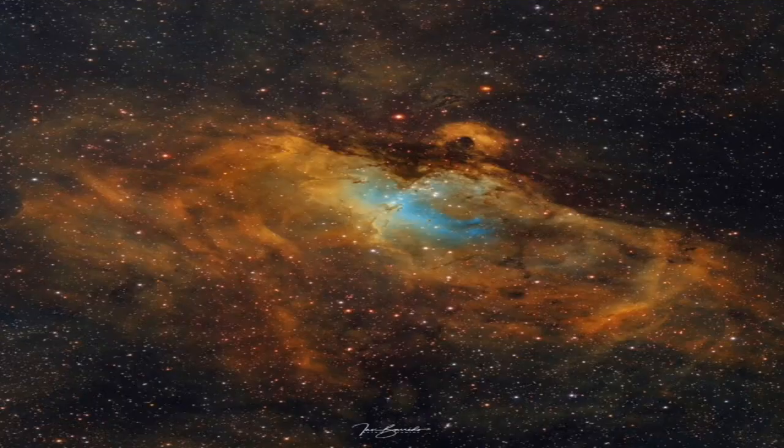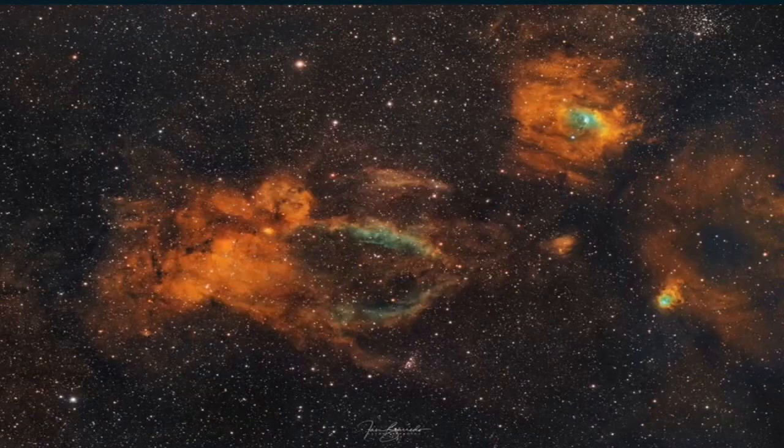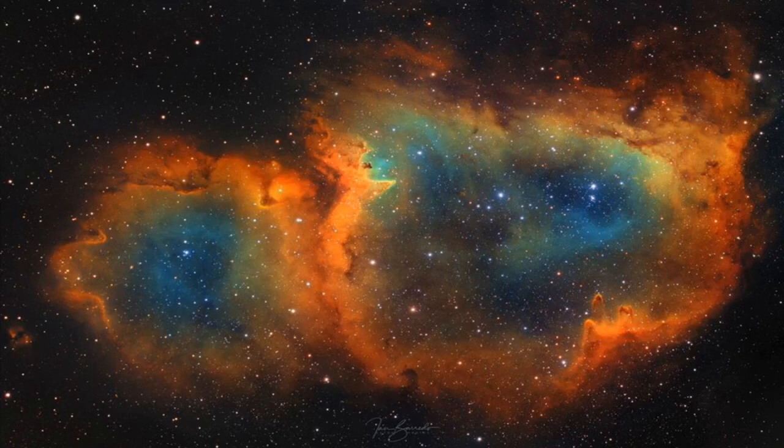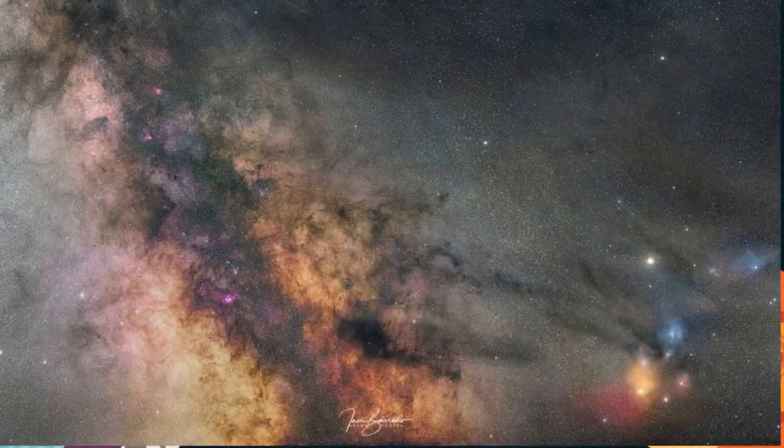Say for example this Eagle Nebula. This Lobster Claw Nebula. We have also this Soul Nebula. And lastly our own Milky Way. Credits to Sir Ian Barreto for these amazing photographs.